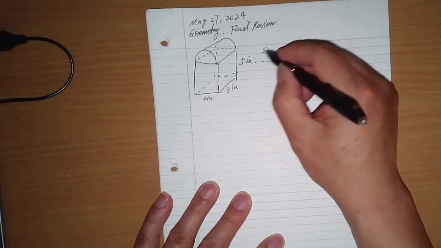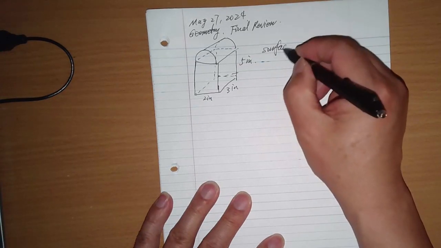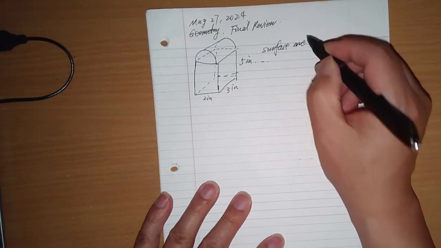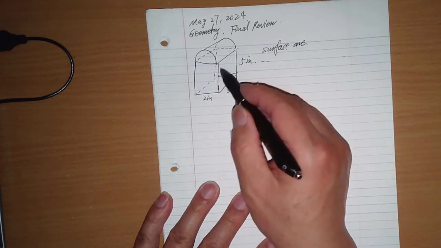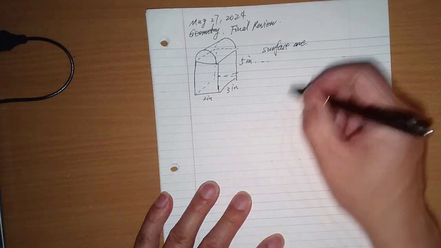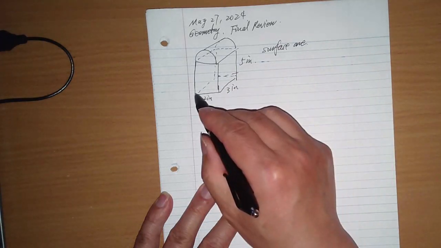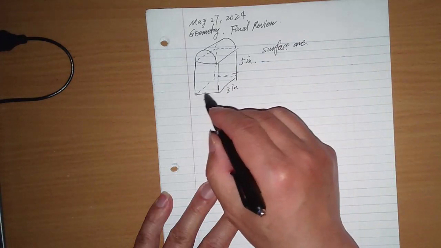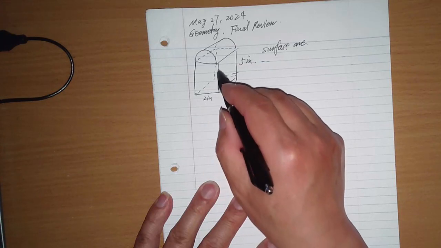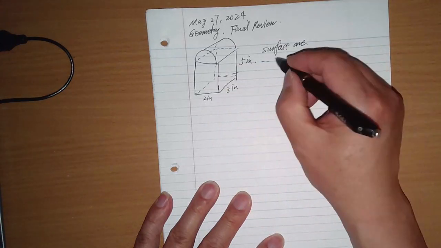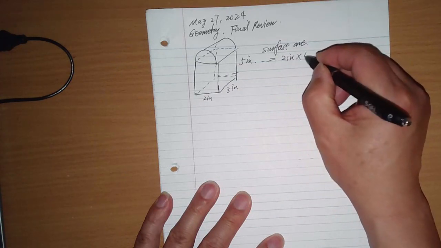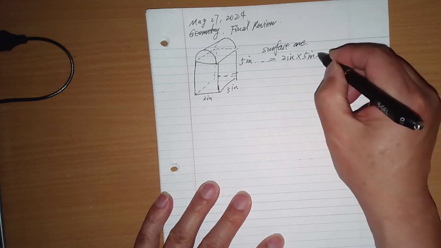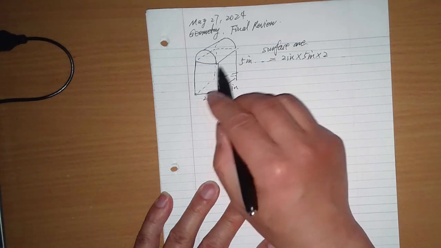So first we need to look for the surface area. Let's look at this side and the back side. They are the same. So the area would be this side times the length of that side. So it's going to be 2 inches times 5 inches. We have 2 of these, one in the front, one in the back.